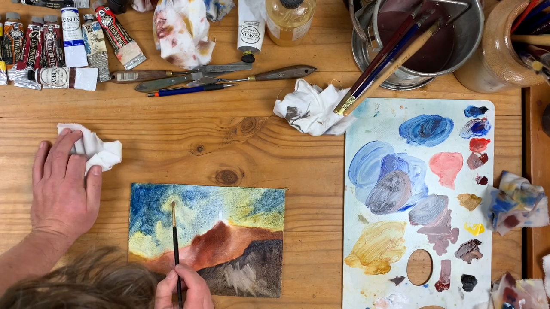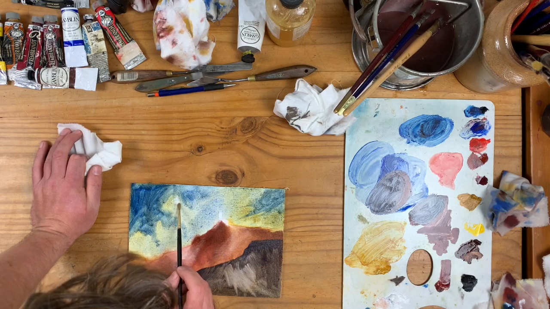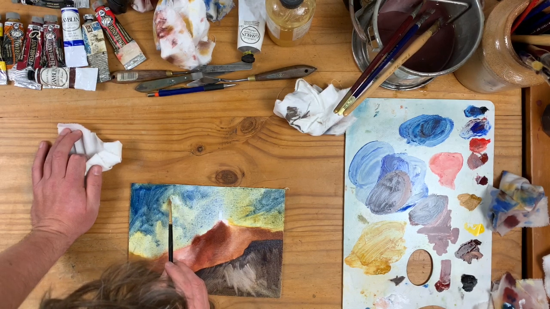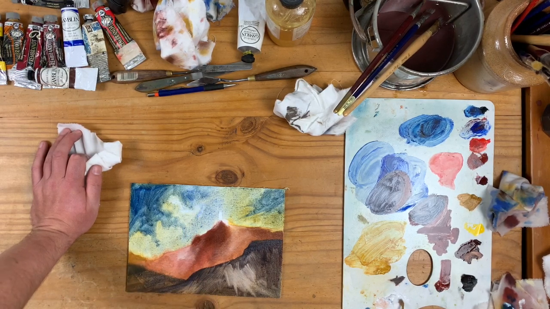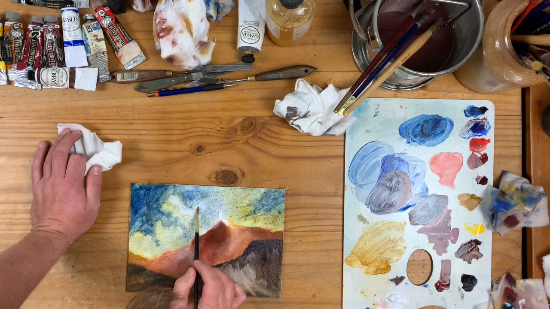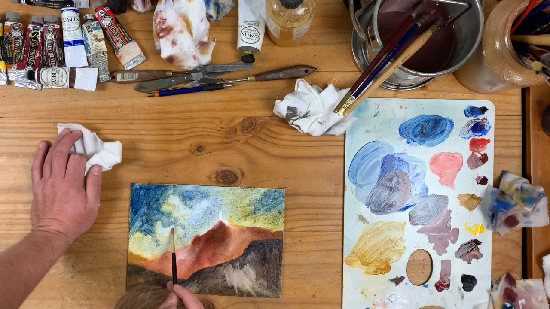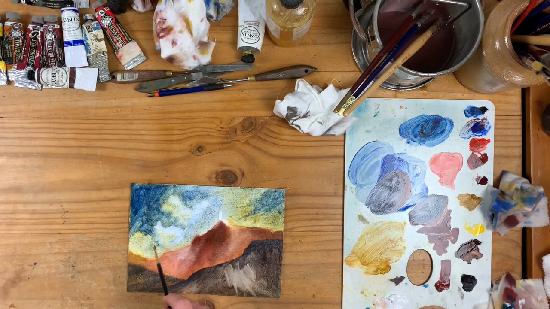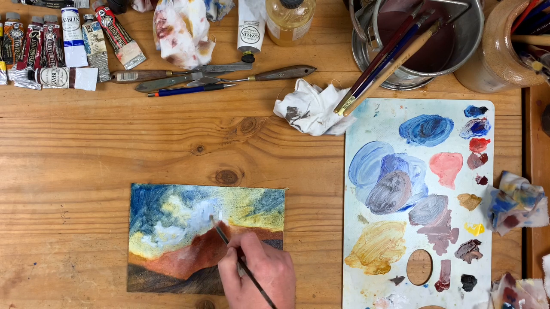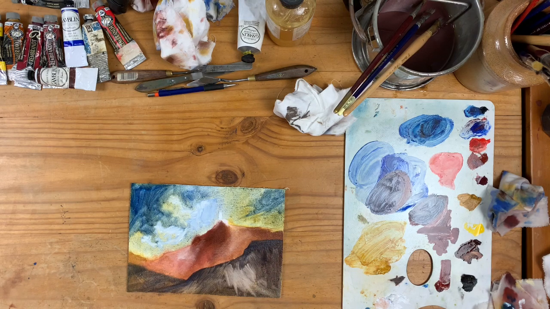Now remember, it's going to blend quite considerably. But into that sky as well.